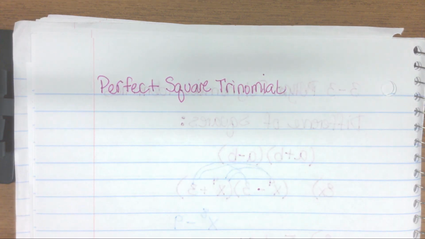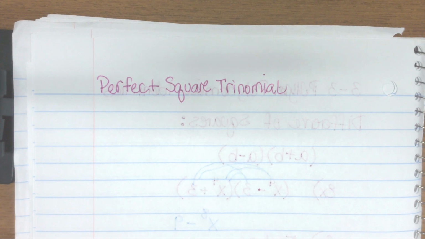The perfect square trinomial is the thing that was number 3 on that SAT paper I gave you today. And that's why I said, hey, if you want to hold off on that, that's fine. Perfect square trinomial is, think of what a perfect square is.